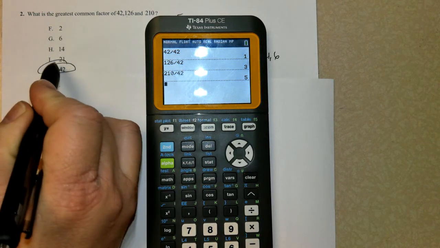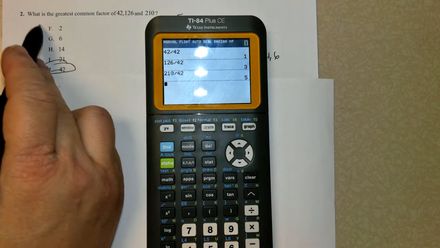Now what happens if one of those didn't work? We'd cross out option J and move on to option I, and we keep going down the list until we find the largest.